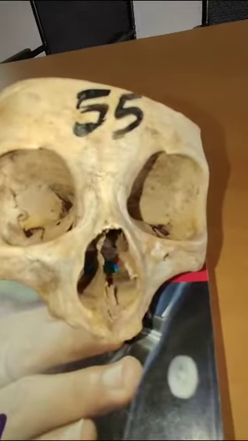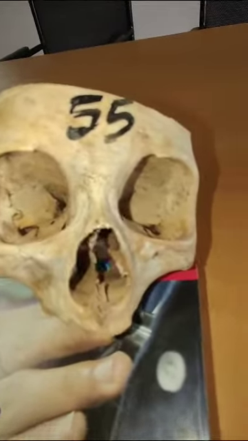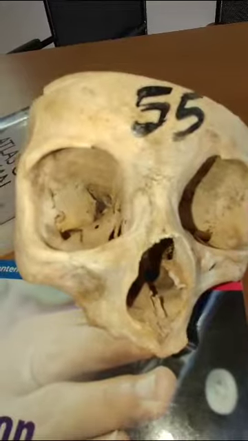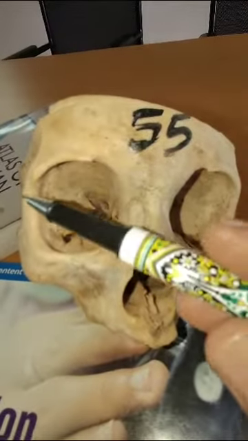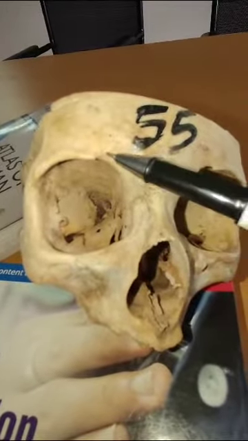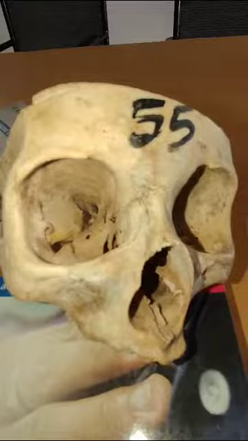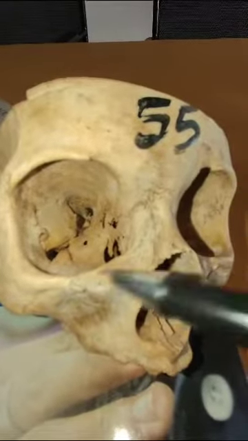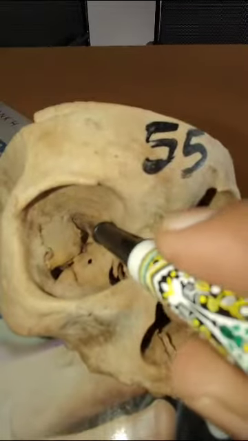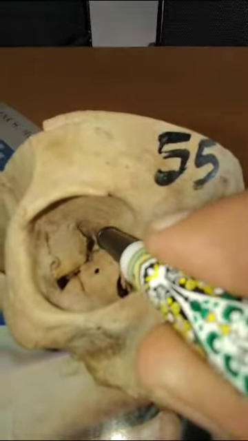Now let us study the osteology of the orbit. These are the bony margins of the orbit on either side. This is the nasal piriform aperture. The orbit has an apex and a base. The apex is pointed posteriorly towards the optic canal, and the base is formed by the orbital margins.